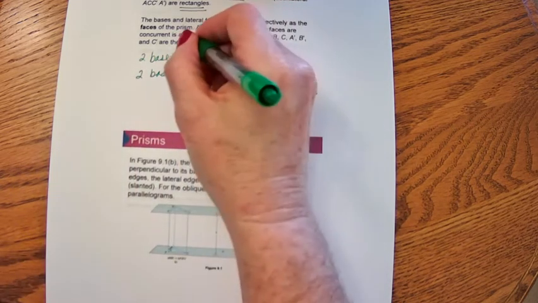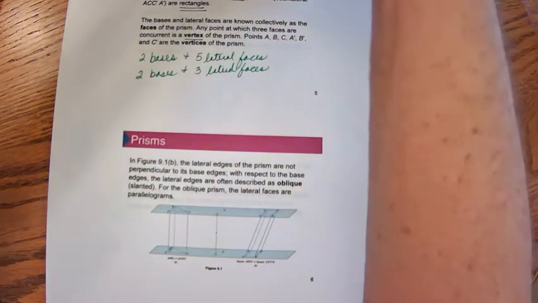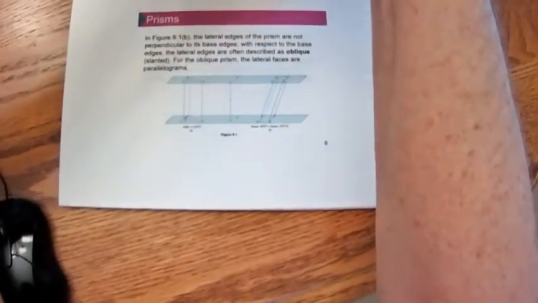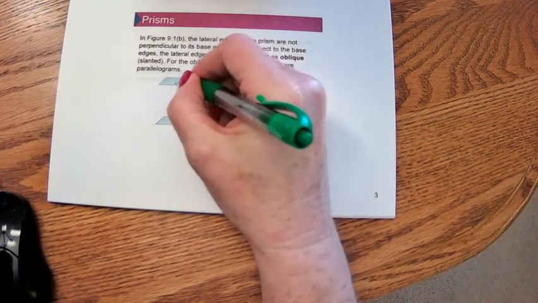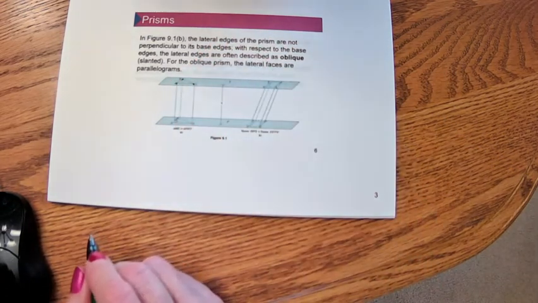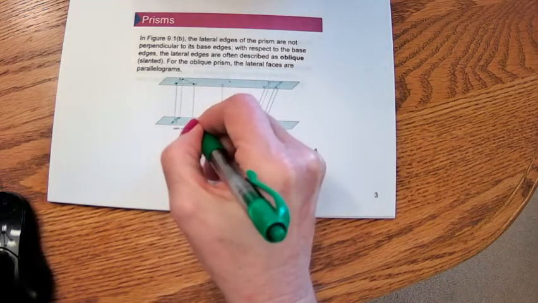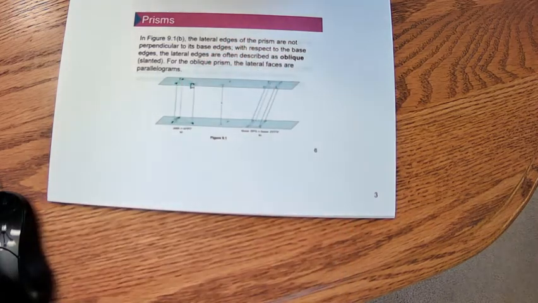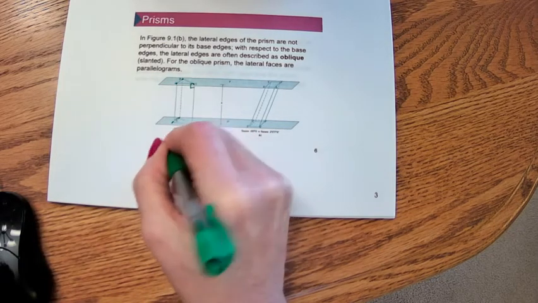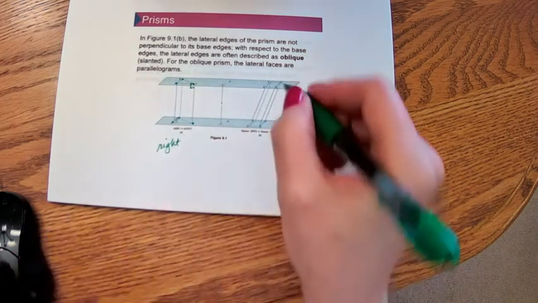Every corner is called a vertex. Every corner of your prism is called a vertex. And this is all going to go into the naming of our prism. So here's a vertex, and here's a vertex, and here's a vertex on one base, and here's a vertex, and here's a vertex, and here's a vertex. Now, if the lateral faces meet the base at a 90-degree angle, like the corner of a room, it's a right angle, so that would be called a right prism.